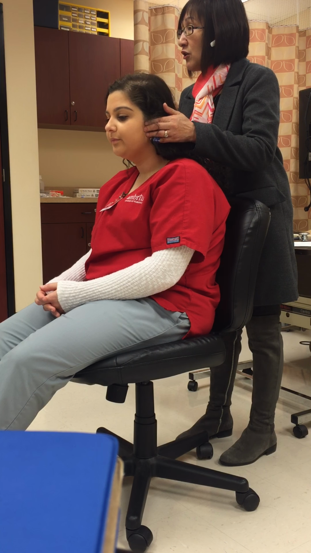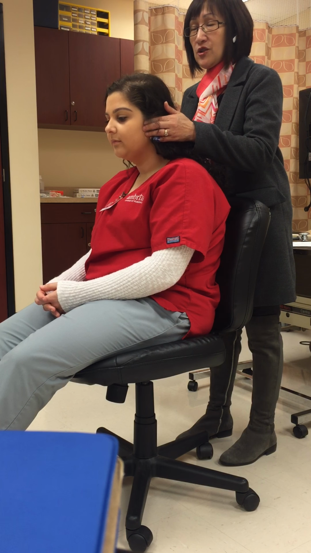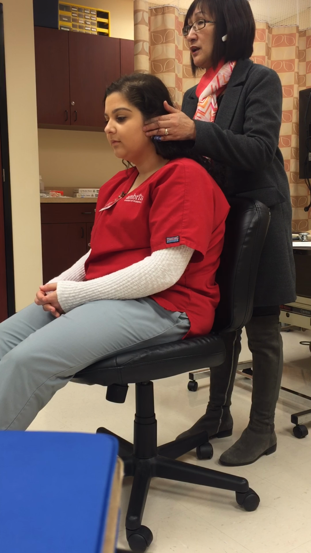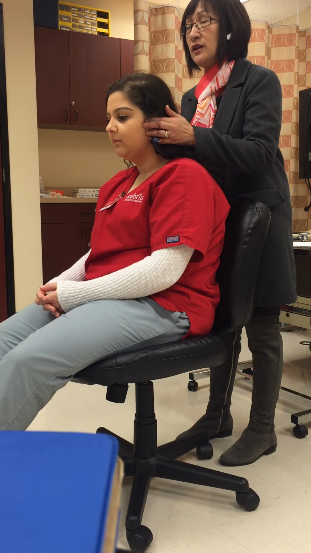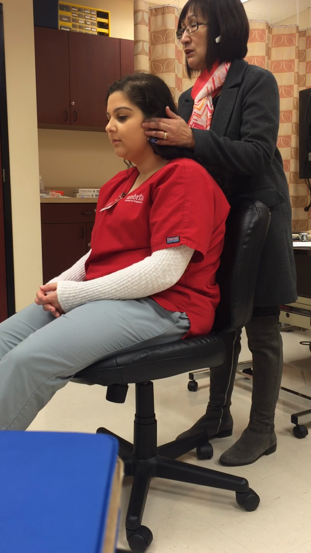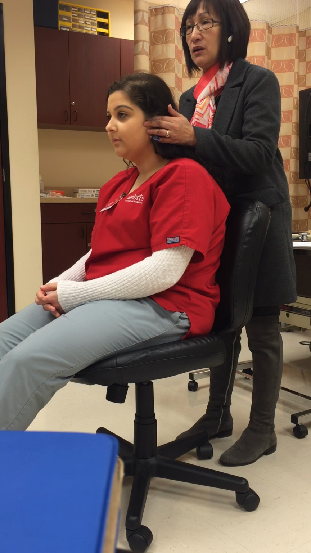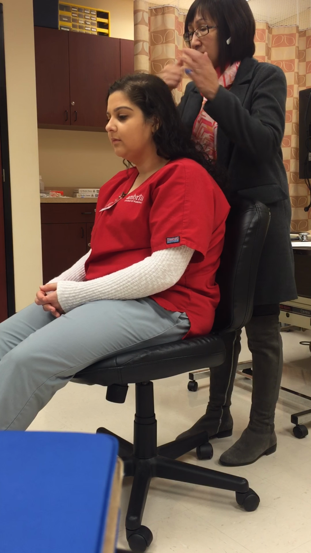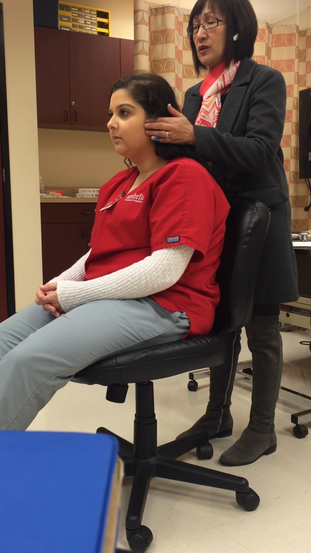You continue to palpate and you'll note she has very smooth movement of the TMJ. Sometimes you could hear the click, click when they open the mouth or move the jaw sideways, or you can hear a grating motion.